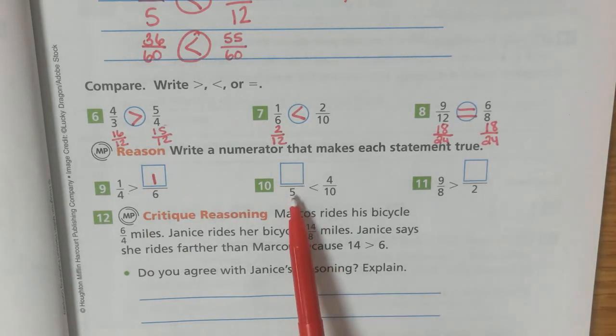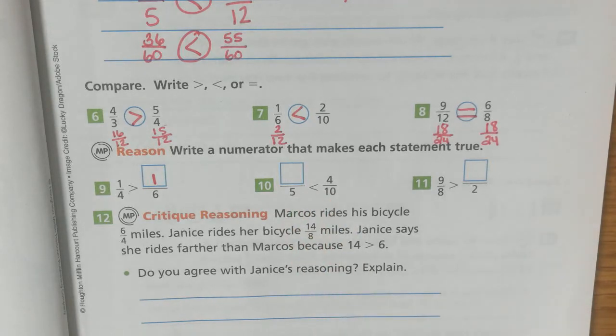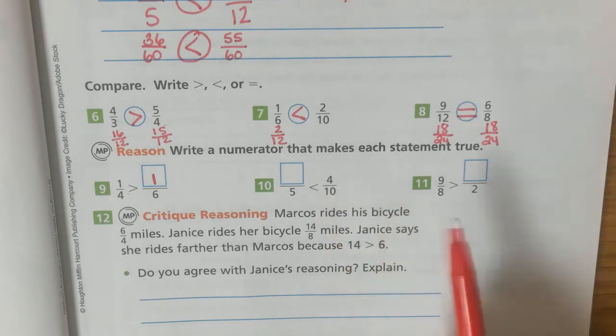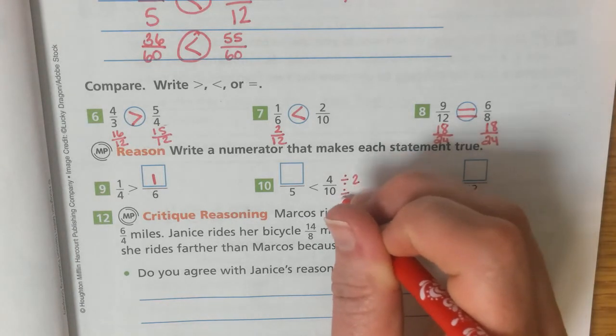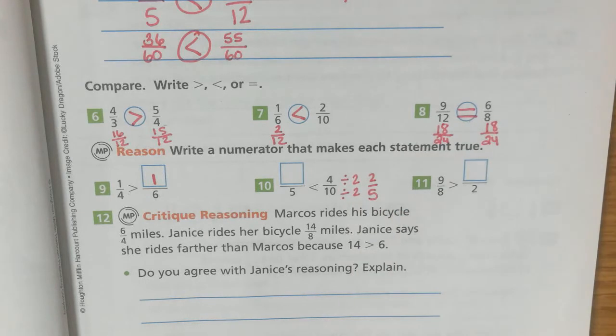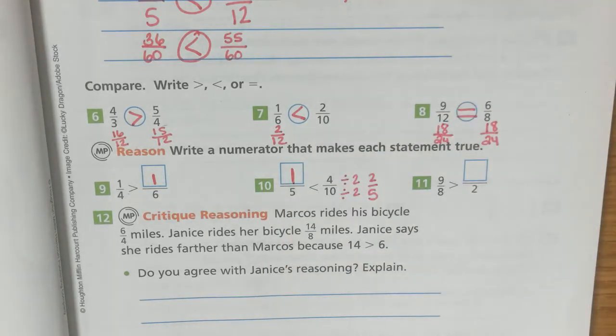We have something fifths compared to 4/10. This is going to be less than that. So let's think about this. I could divide the top and the bottom of this one by 2, and I'm going to get 2/5. So I need to be less than that, so I could do 1/5.